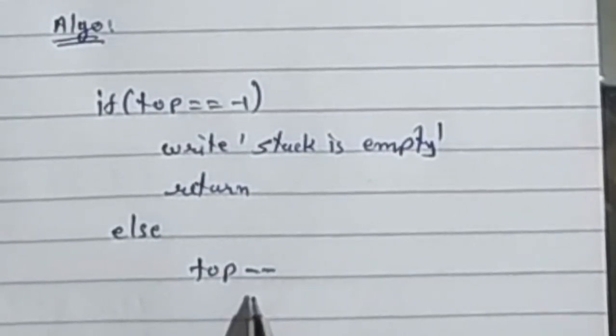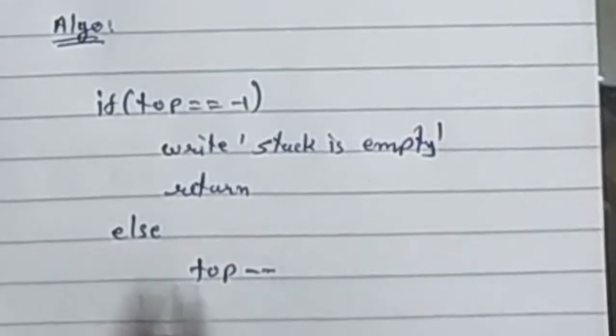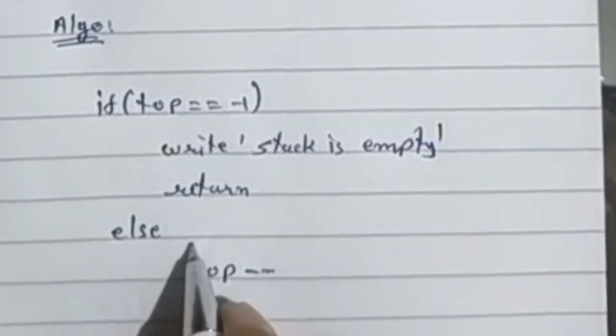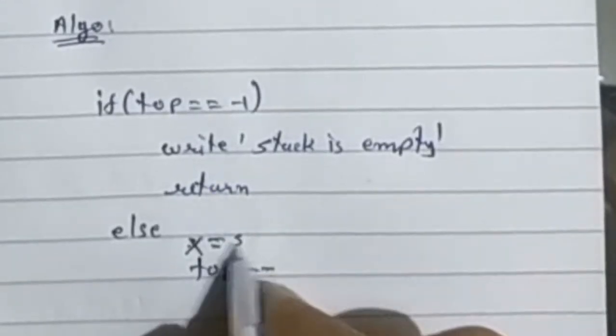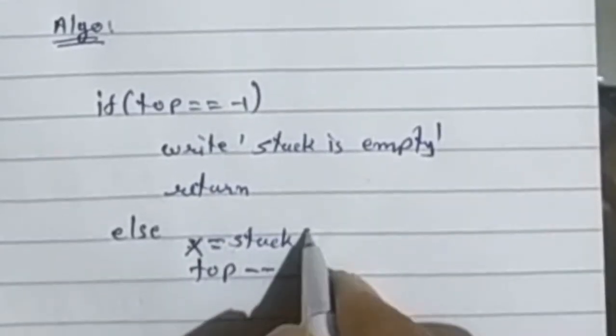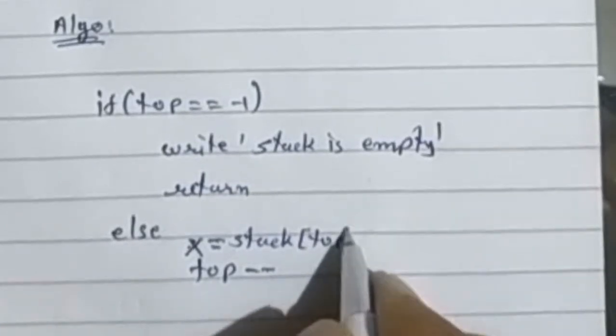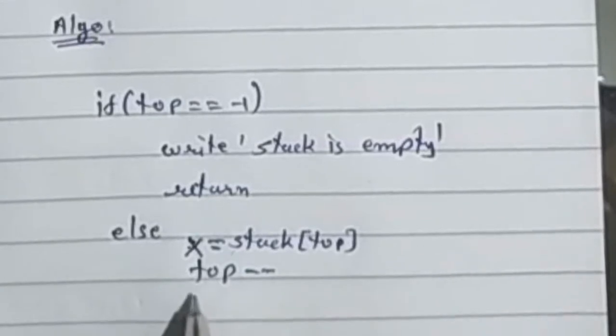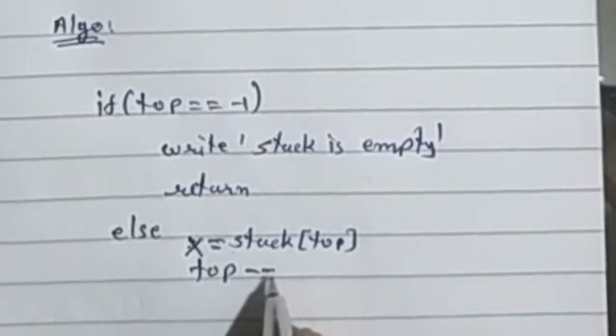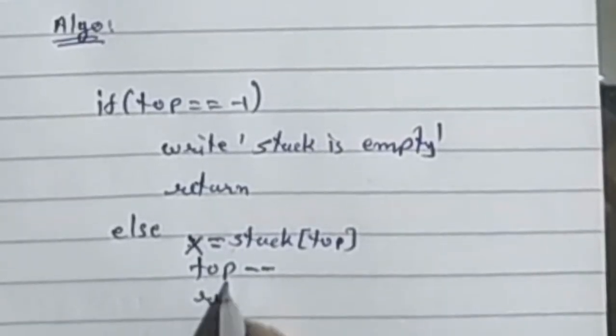Now in this case, if we want to know which element we are going to remove, before decreasing this value you can write down a statement over here. For example, x is equal to stack of top. That means whatever element is at the top position will be stored into x, and after that we decrease the value of top and return the x.